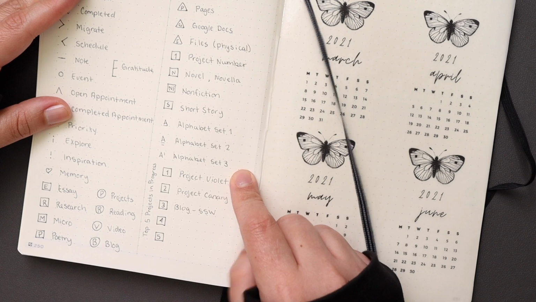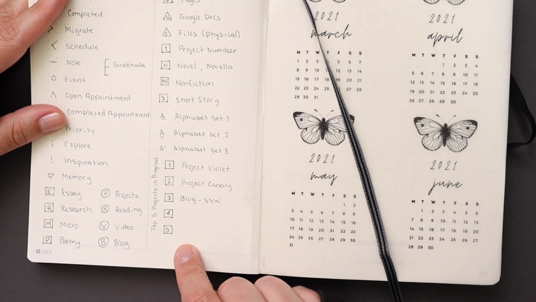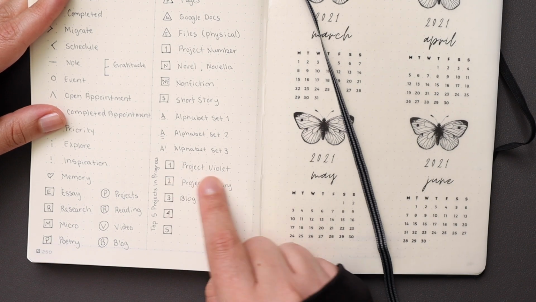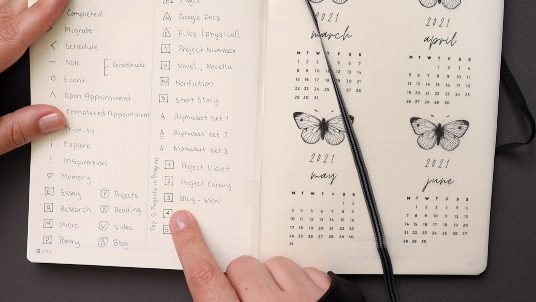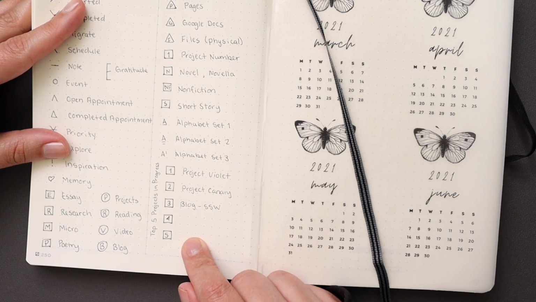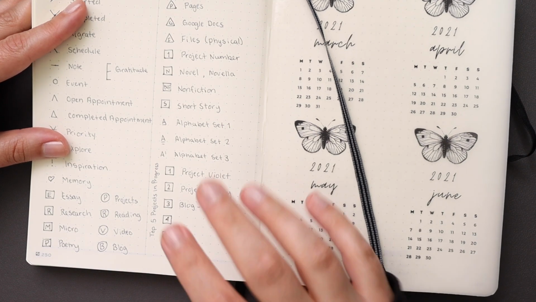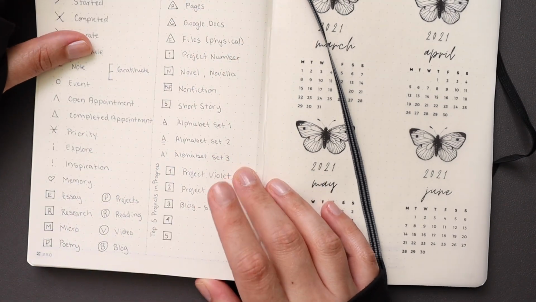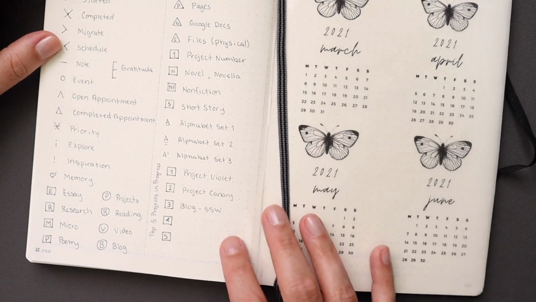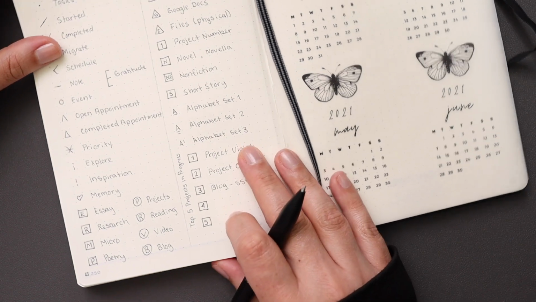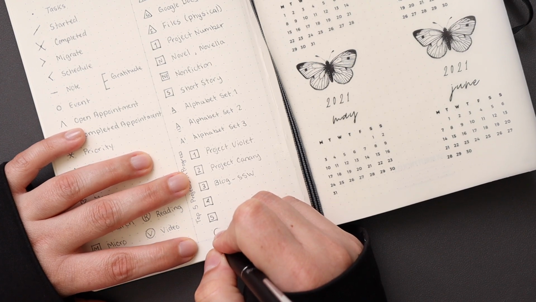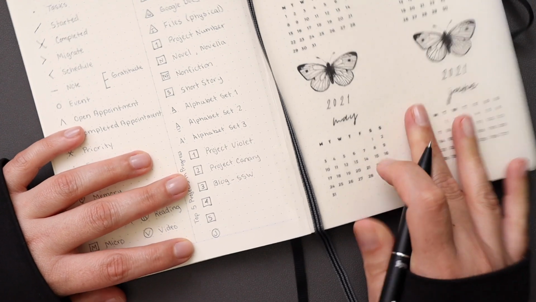And I just have that marked here. Then down here, these are the 5 main projects that I'm usually working on at any given time throughout the year. So number 1 is Project Violet, 2 is Project Canary, and 3 is my blog SSW. And then 4 and 5 I didn't pick for right now just because I am having pain with my wrist, so I don't want to overwhelm myself, so I'm just focusing on these top 3 for right now. And so this is the key that I use. And I actually just added a new one. I'm just going to put it on here. So it's a circle with a J on the inside for journaling.